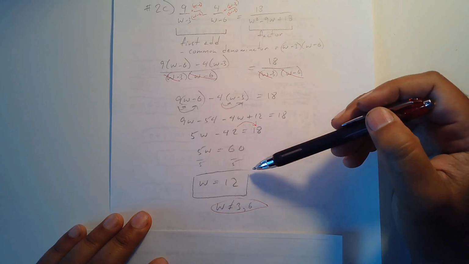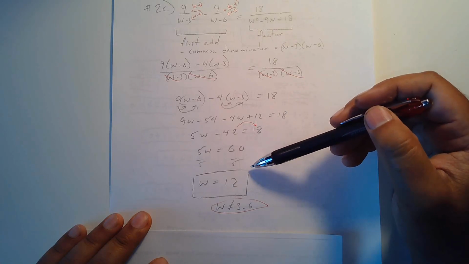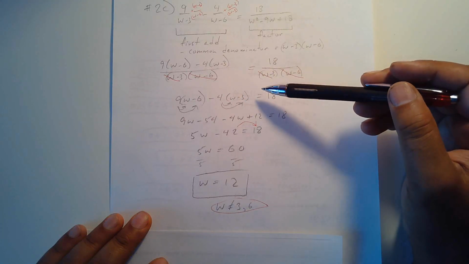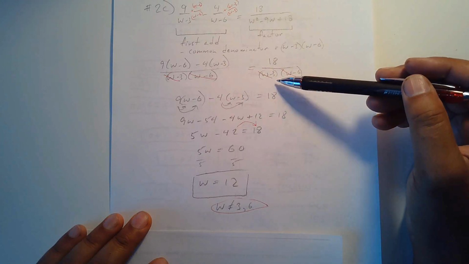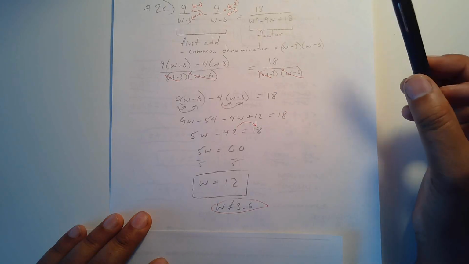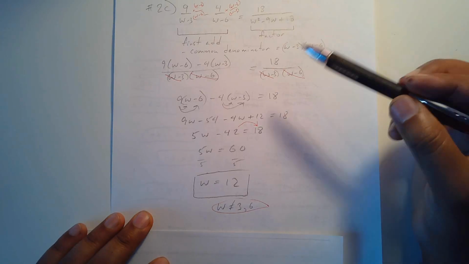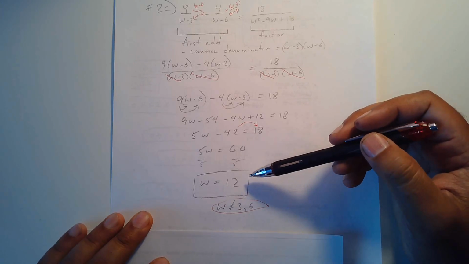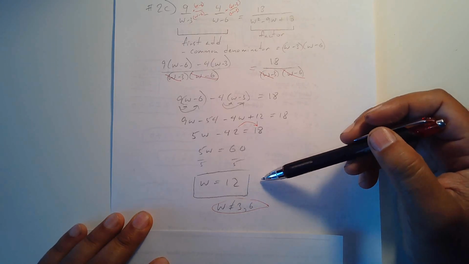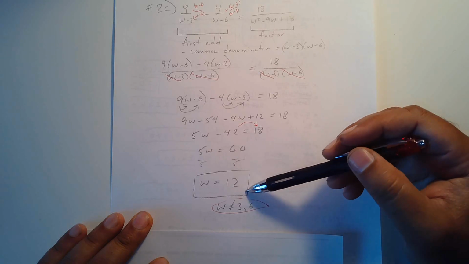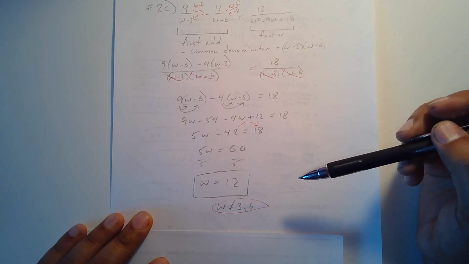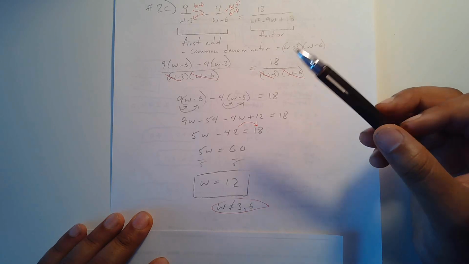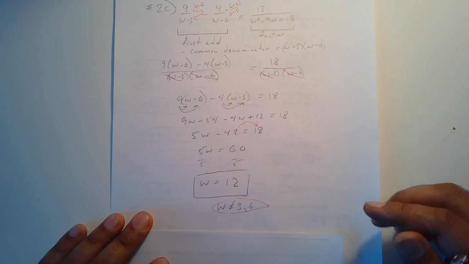Again, just because we don't see those letters in the final answer, you still have to backtrack and figure out where you can include the non-permissible values. And the other thing about the non-permissible values, suppose we had two answers here. Suppose we had 12 and then another answer was 3. 3 would be extraneous because it's in the non-permissible values, like a restriction. So that's the other key feature of the non-permissible values.